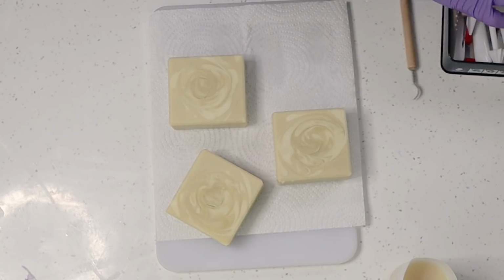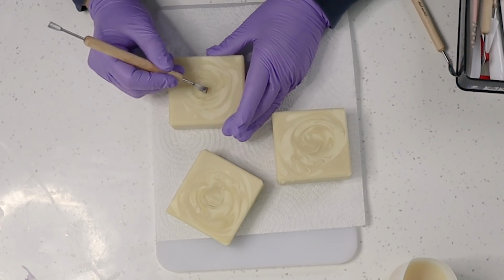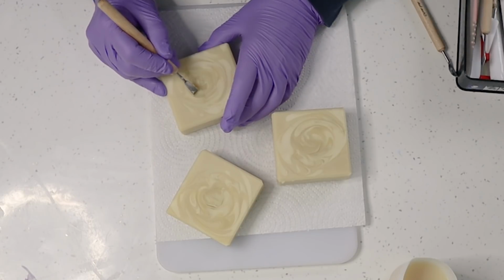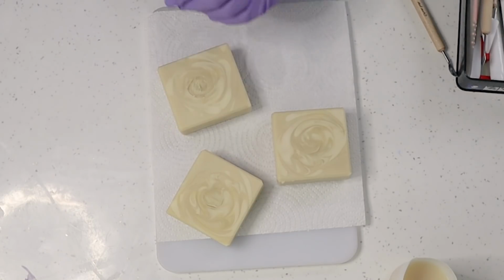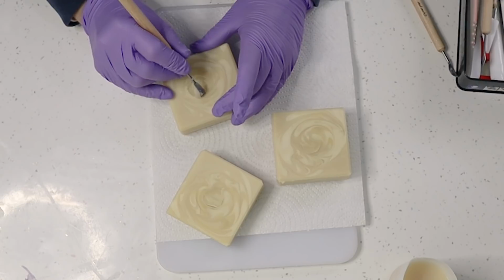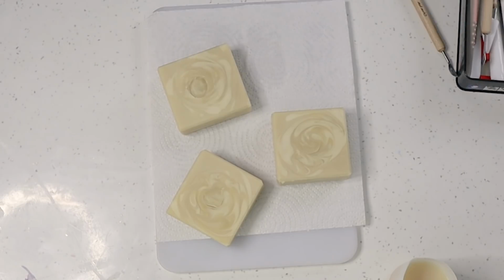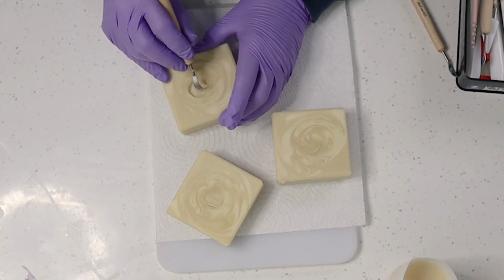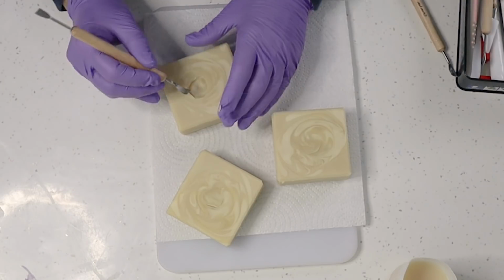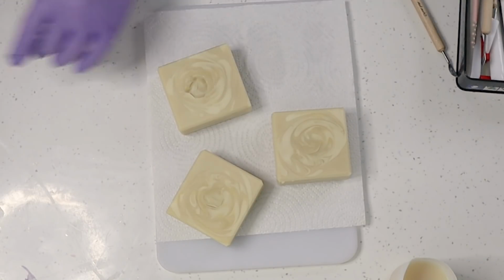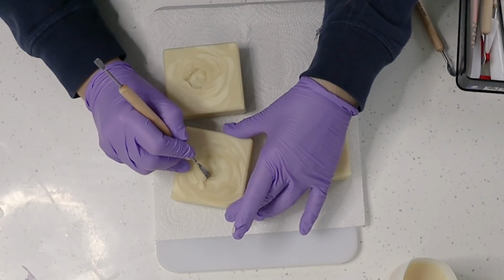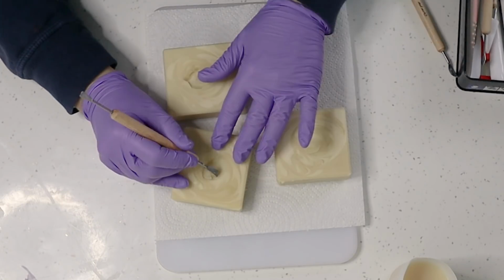I do want my little duck embed to be nice and secure, and also just to make sure it's clear that the duck is sort of diving into the water rather than just sitting on the surface. So I'm just going to scrape out a small amount of soap from the middle of the bars, and that will give me somewhere that I can sit my duck in.